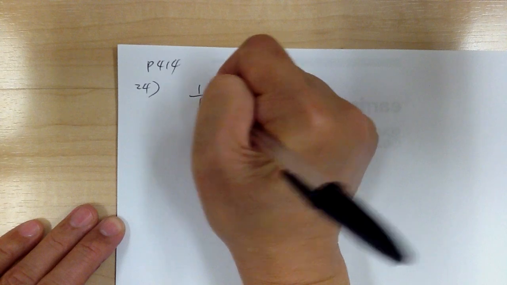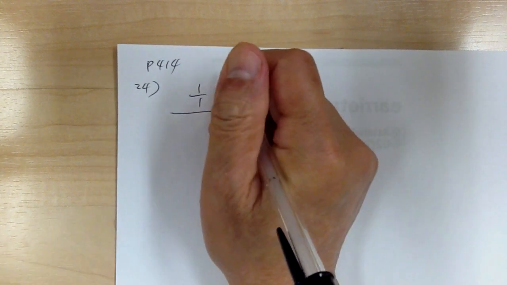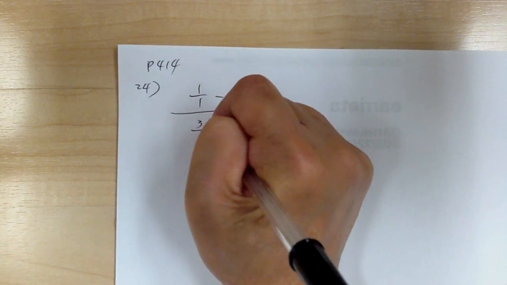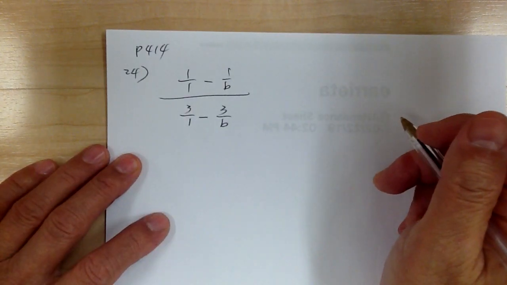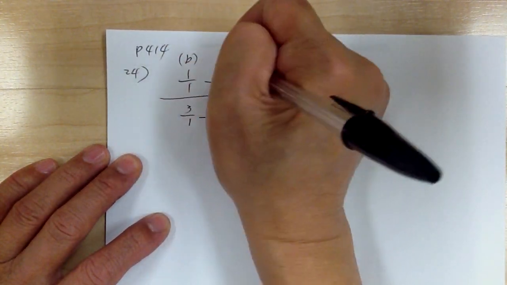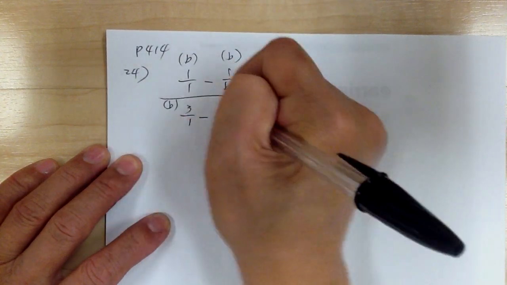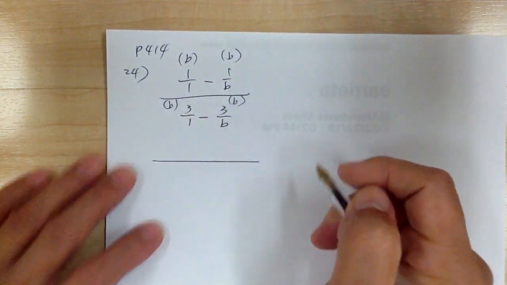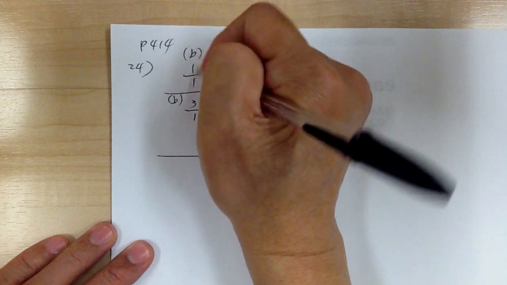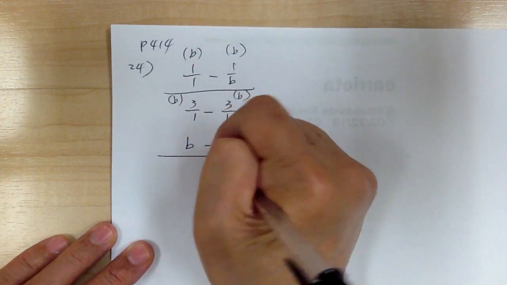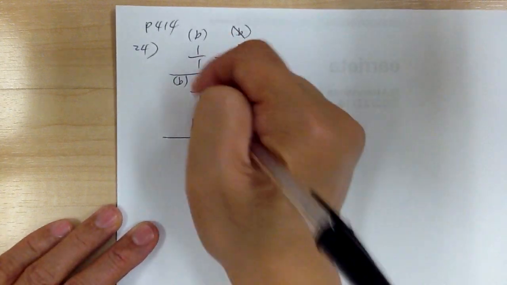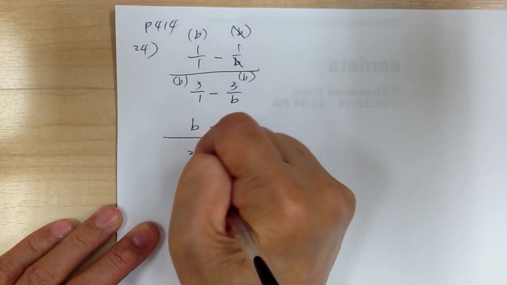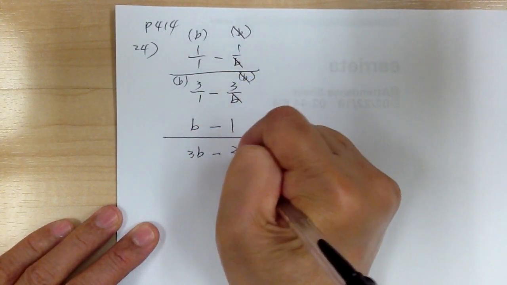Okay, you've got 1 over 1 minus 1 over b, over 3 over 1 minus 3 over b. So multiply by the LCD, b: multiply every term by b and get your fraction ready. On the top, nothing cancels out, so it'll be just b. This one over here, the b cancels out, so you get minus 1. Over here, nothing cancels, so you get 3b. This one, the b cancels out, so you get 3.